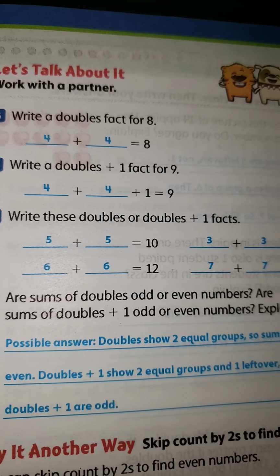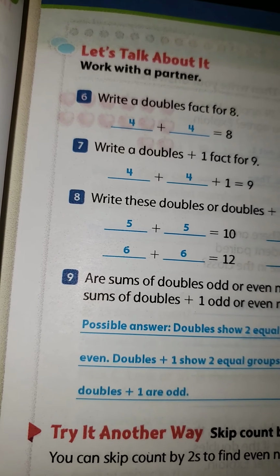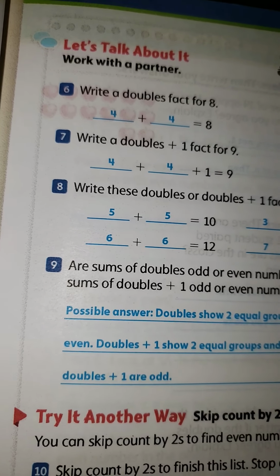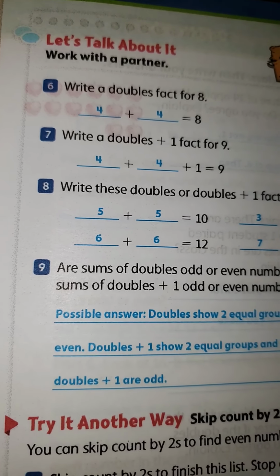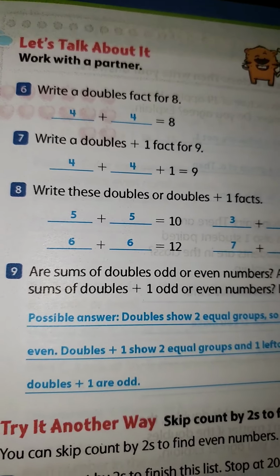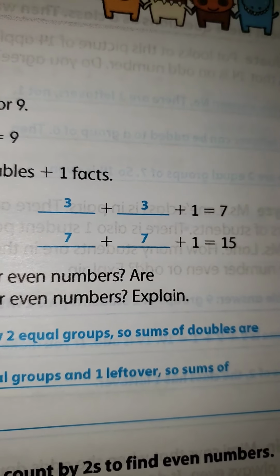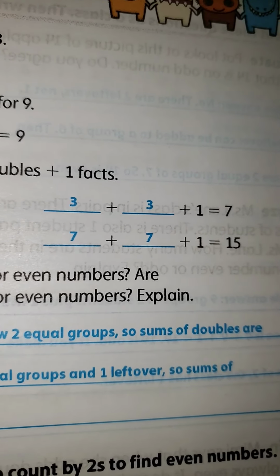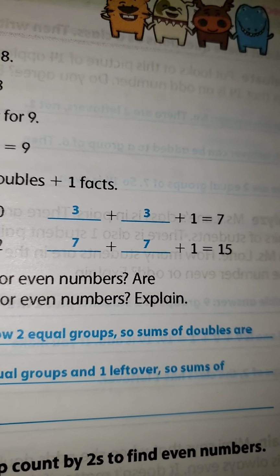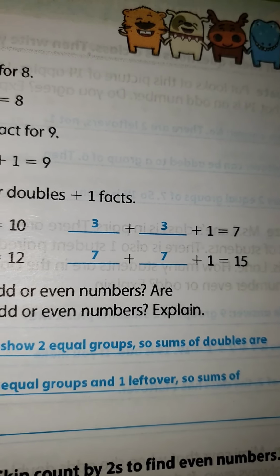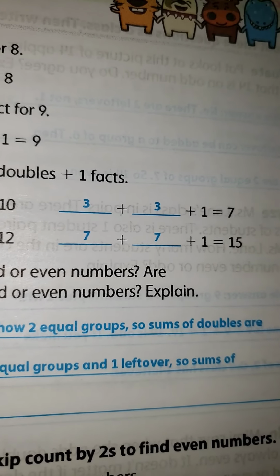Write these doubles or doubles plus 1 facts. You have 10. That's even. 5 plus 5 equals 10. That is what? Even. 6 plus 6 equals 12. That's even because none is left over. Let's go across to this one. 3 plus 3 plus 1 equals 7. 7 is odd because you have 1 left over. 7 plus 7 plus 1 equals 15. 15 is odd because you have 1 left over.